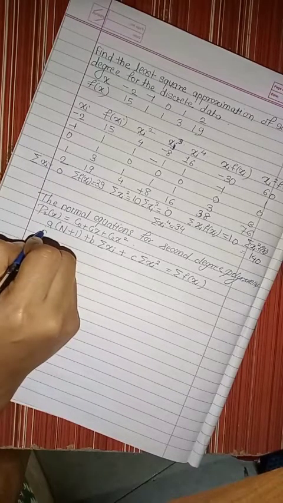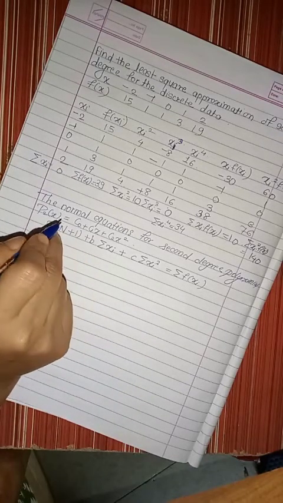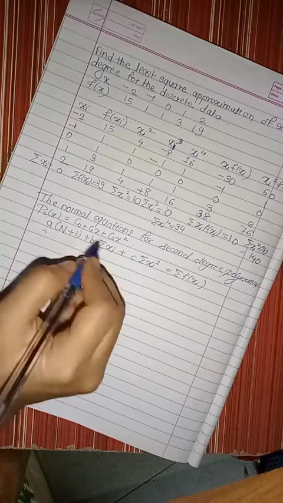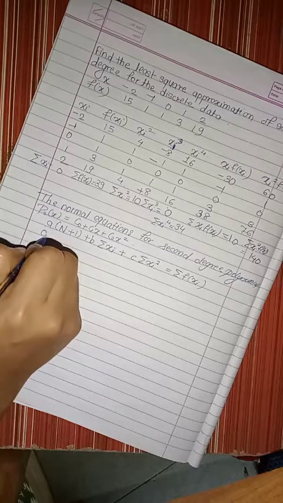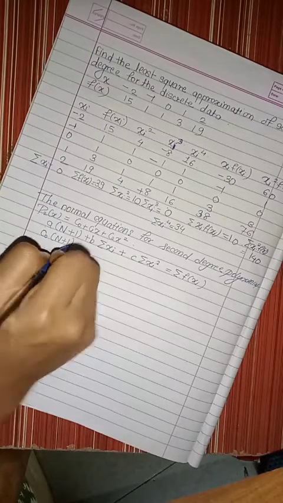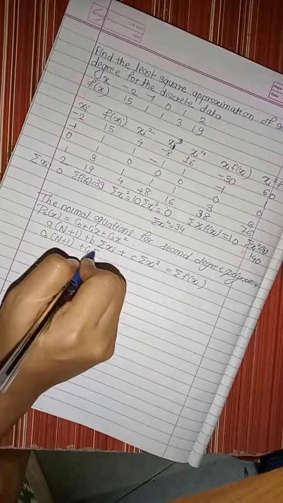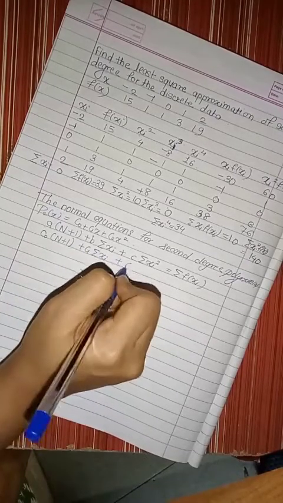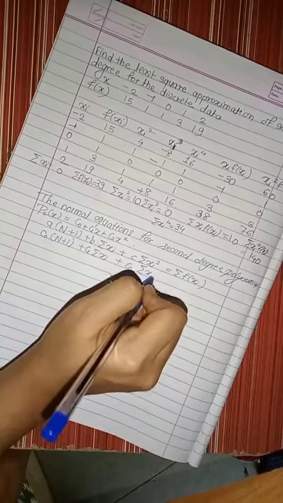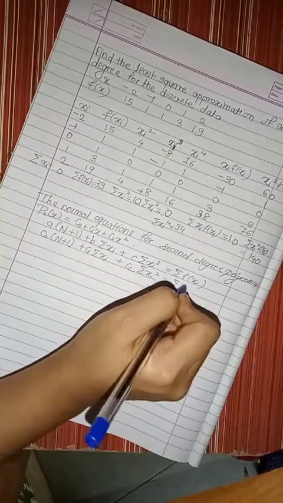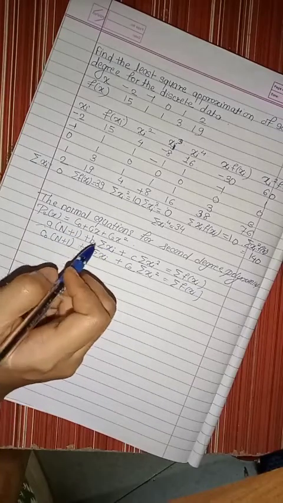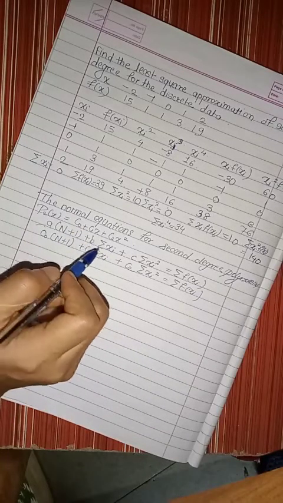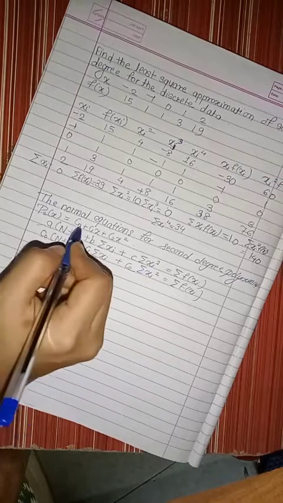So substituting its values with respect to c0, c1, c2, this will be c0 into n plus 1 plus c1 into summation xi plus c2 into summation xi square equals summation of f of xi. I had written it in the form of a x plus b y, or a x square plus b x plus c, so here we have c0 plus c1x plus c2x square.